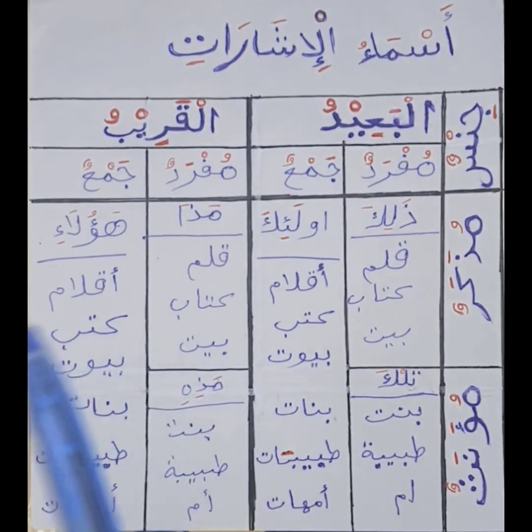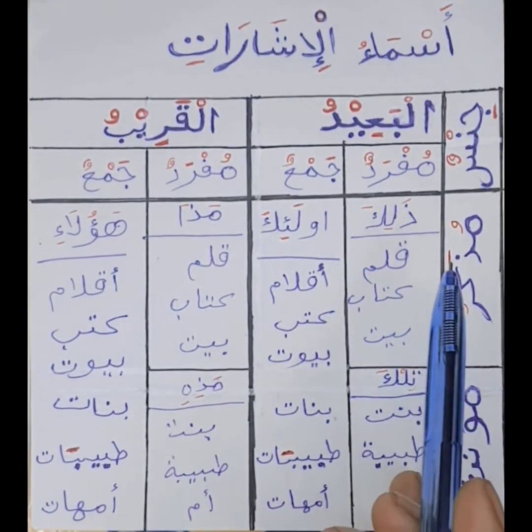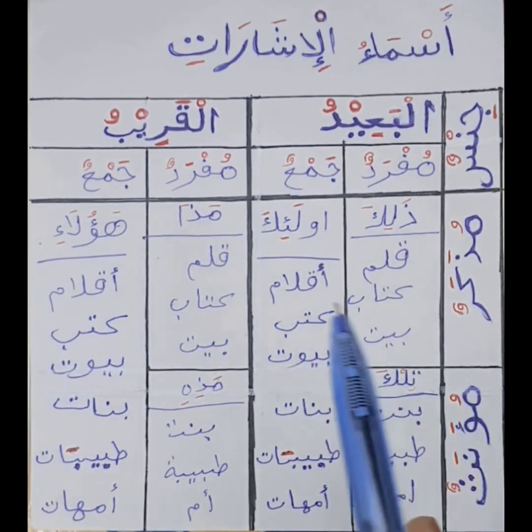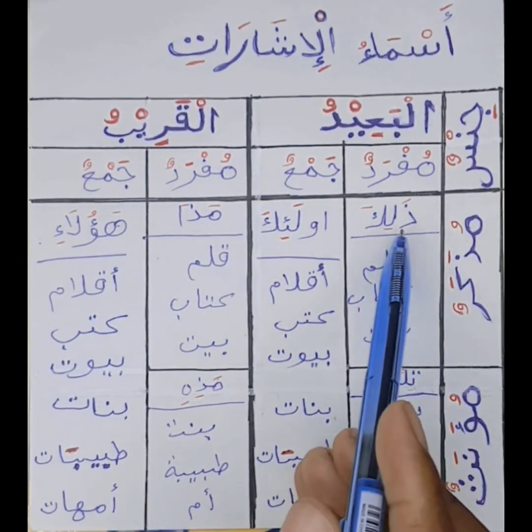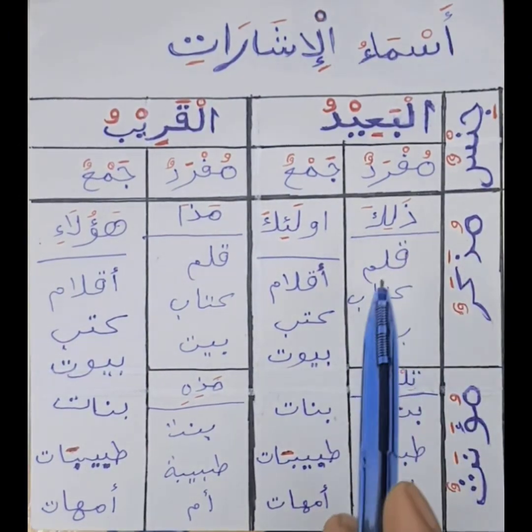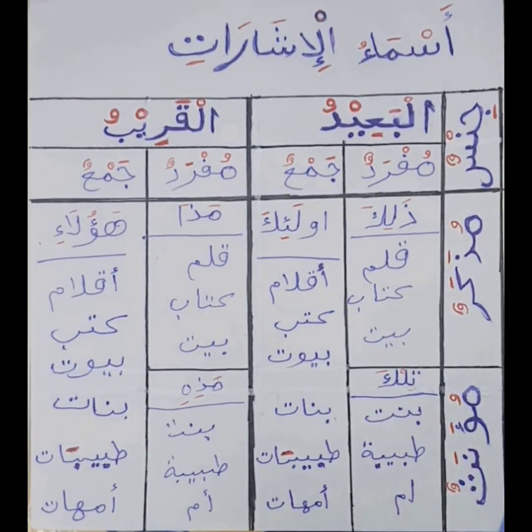And if they happen to be far away from me, when they are masculine, but far away from me and they are singular as well, I use dhalika. Dhalika qalamun, that is a pen. Dhalika kitabun, that is a book. Dhalika baytun, that is a house.